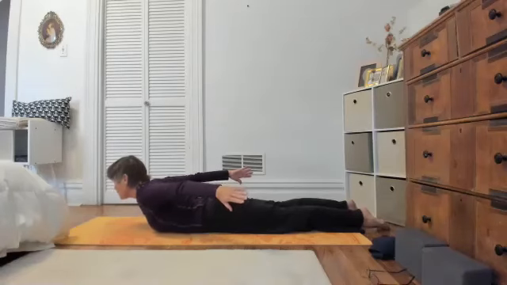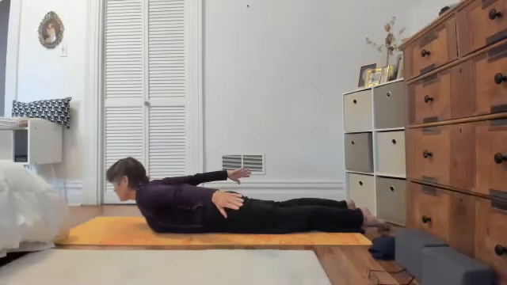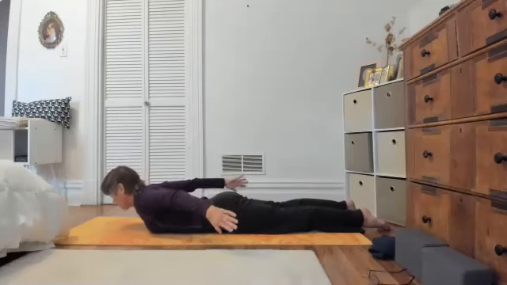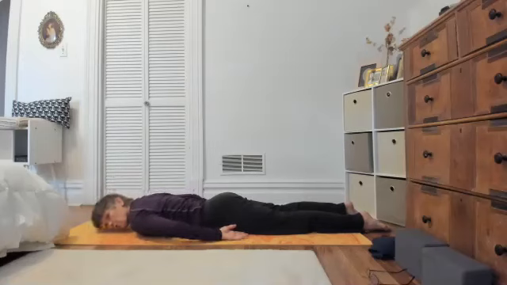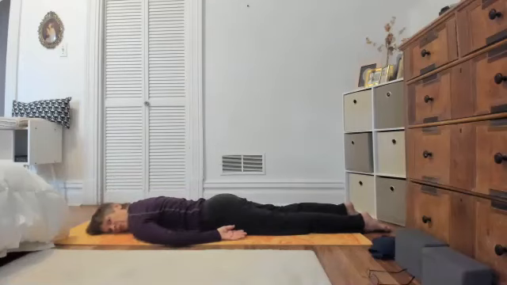So the lifting of the arms helps to facilitate the opening across the upper chest, lifting of the sternum, and then you can release back down, take one cheek or temple to the mat, softly move your sacrum back and forth. We'll just do a couple of these so you can really feel the work.